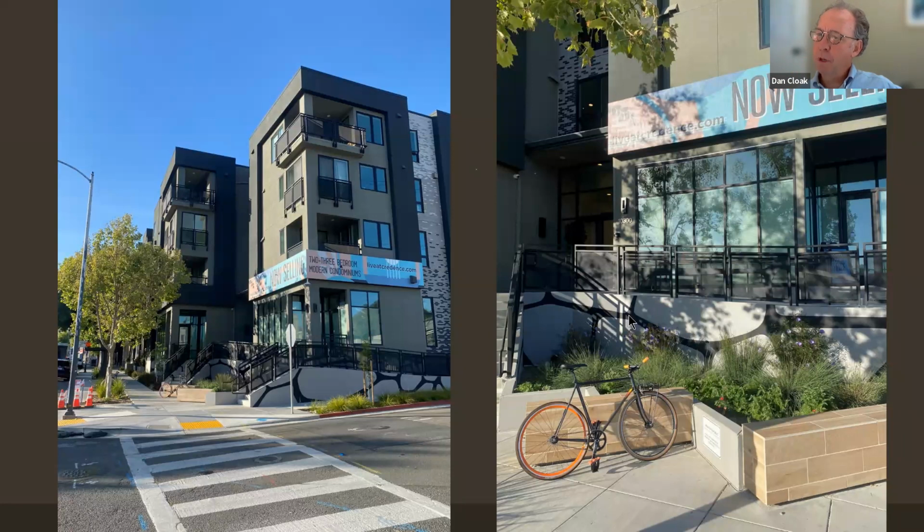Perhaps most importantly, the front and center aspect. Here is a bioretention facility that is totally integrated into the entrance of this building. It's going to be seen by whoever enters or leaves this building every day. It's part of their experience.